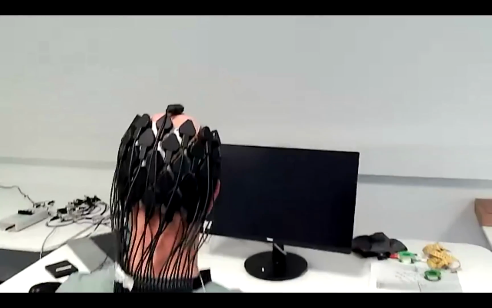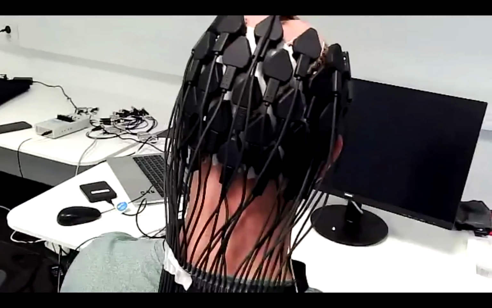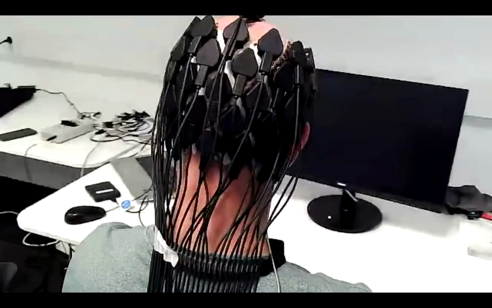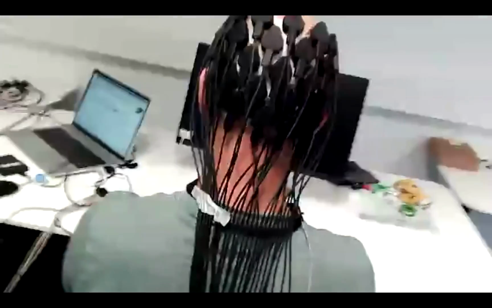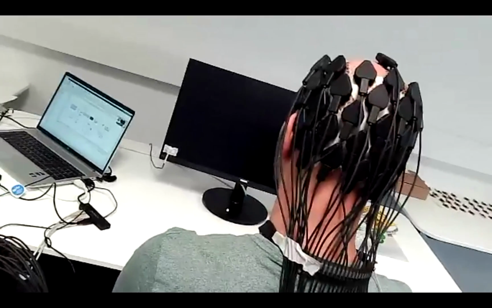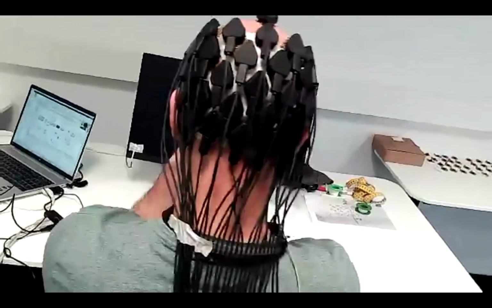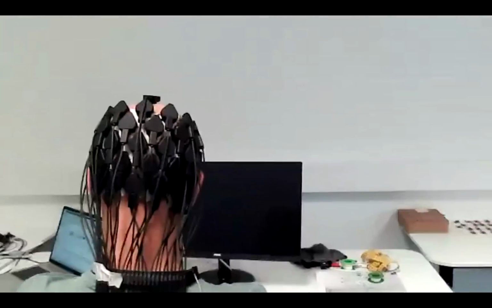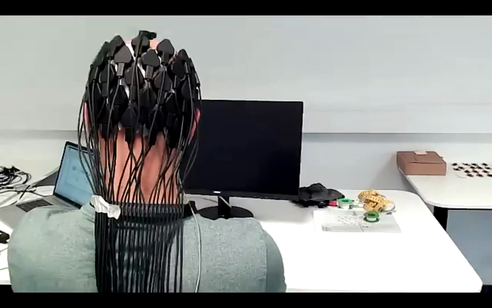So I will just go here with the camera to show you the setup that we do for 512 channel visual experiments. So this is here covering the whole occipital region.